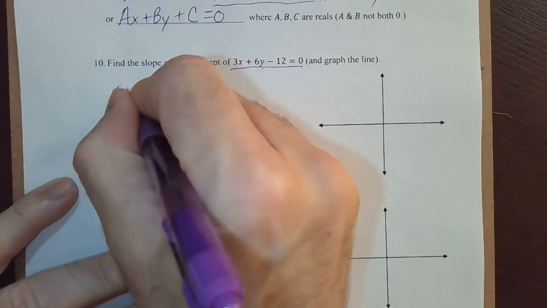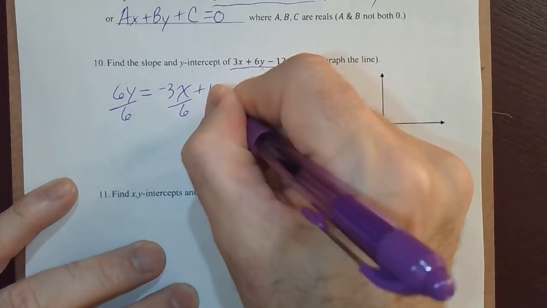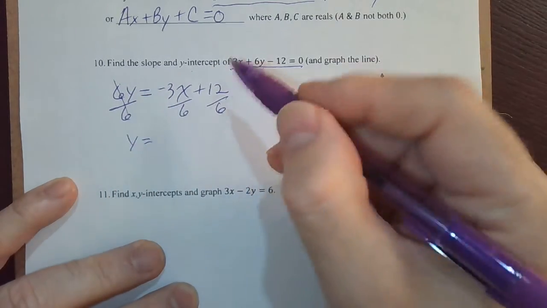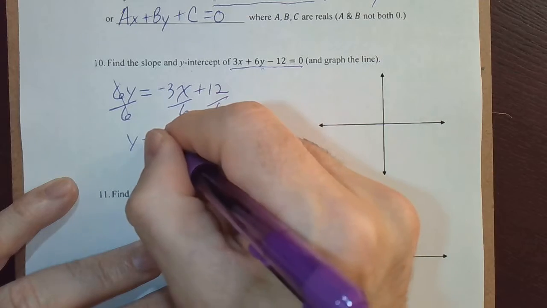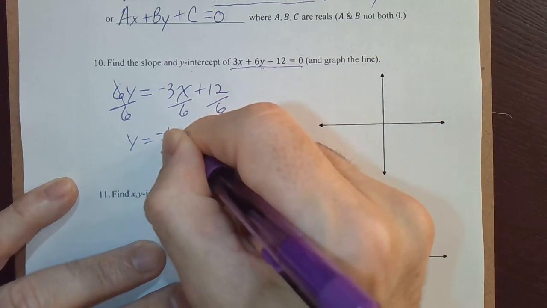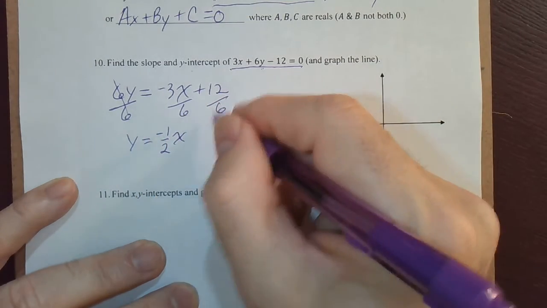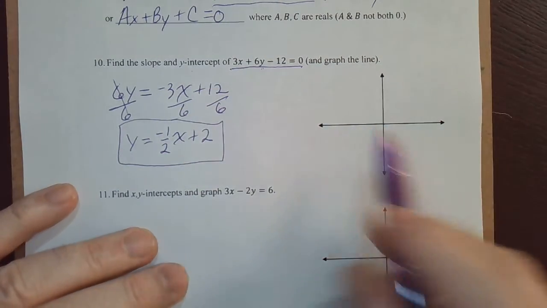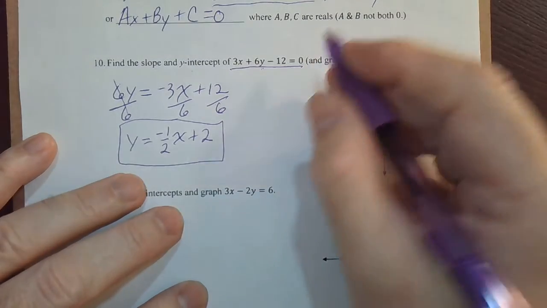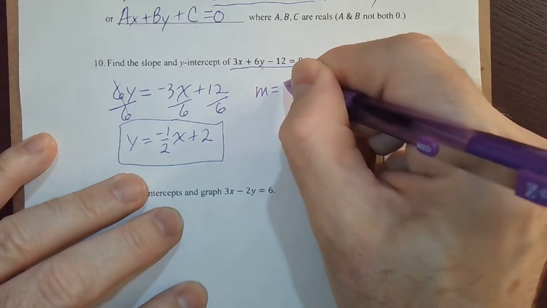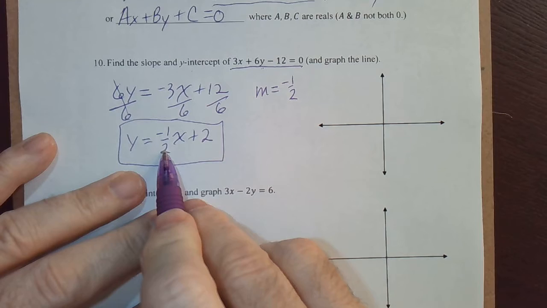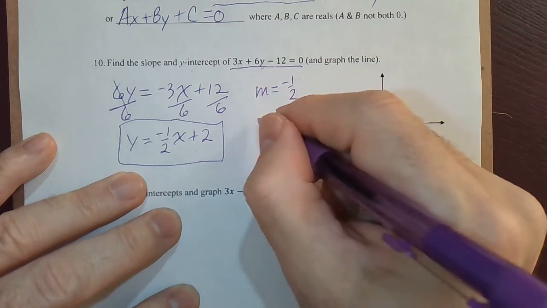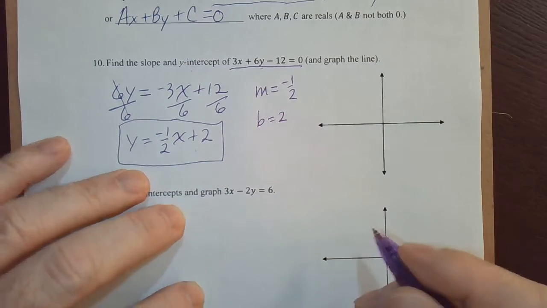And then we'll divide everything by 6 to get y by itself. And that'll give us y equals negative 3 over 6, which is the same as negative 1 over 2, x. 12 over 6 is 2. So I'm going to use this equation to answer the question. The slope, m, equals negative 1/2. That's this number right here, the coefficient of the x. And the y-intercept, b, if you want to call it b, would be 2.